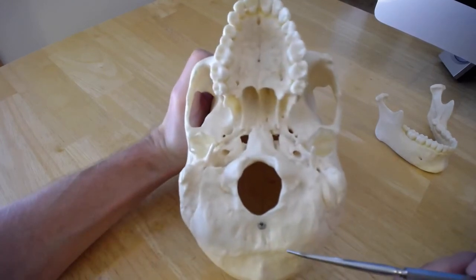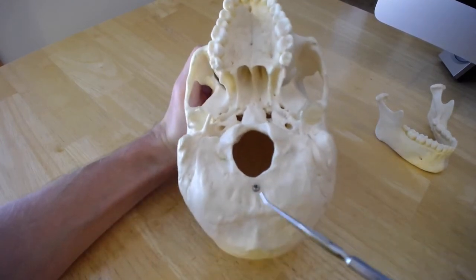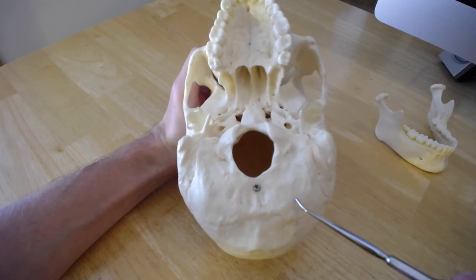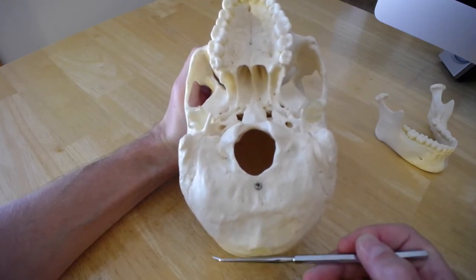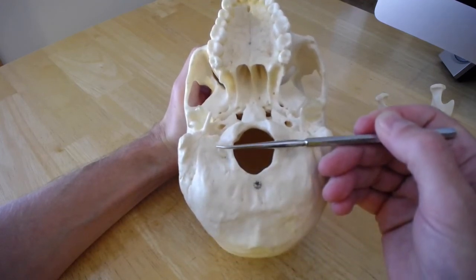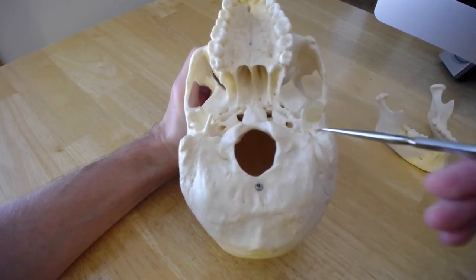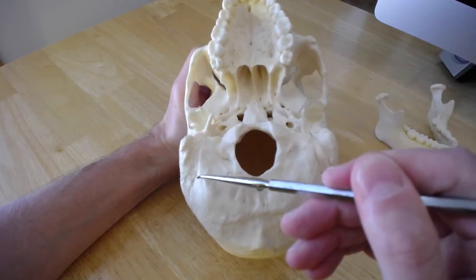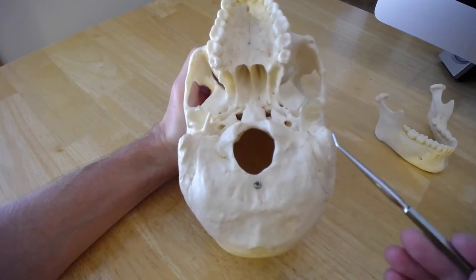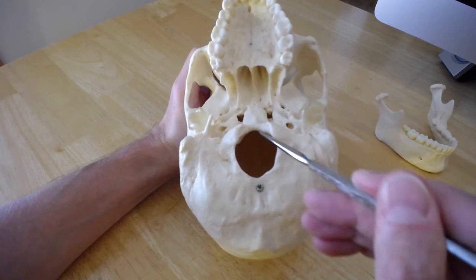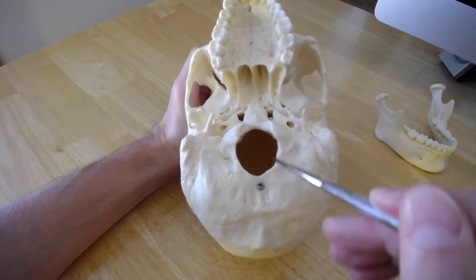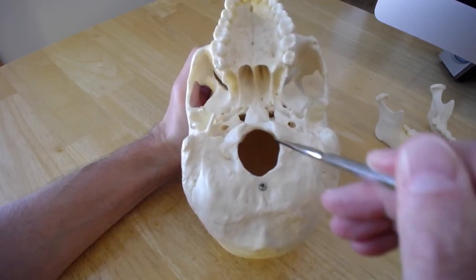If we move back from here, we would find again the occipital bone. This occipital bone extends all the way underneath the skull, all the way back. We see the mastoid processes of the temporal bone again. And of course, there's this large hole here, the foramen magnum, for large, right?